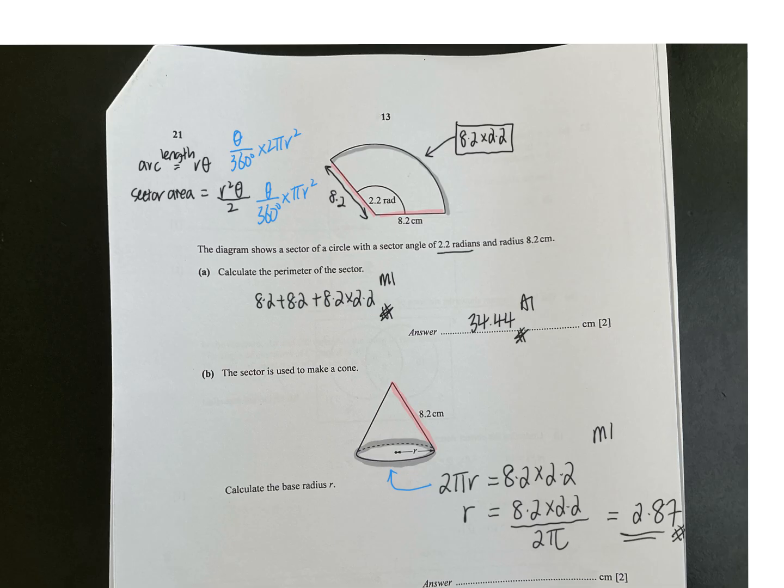Okay? So not pi RL. Pi RL is the sector area. So some of you use pi RL. If you are using pi RL, you are actually finding the area of this slant surface. This one. The slant surface area. Okay?